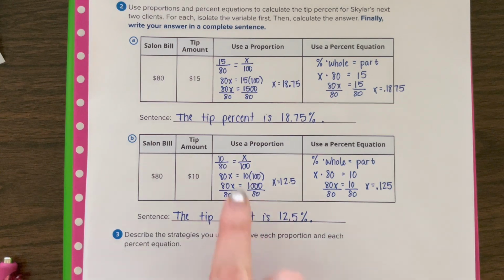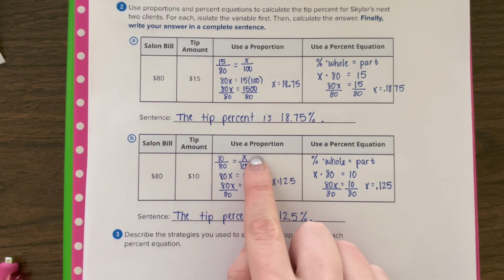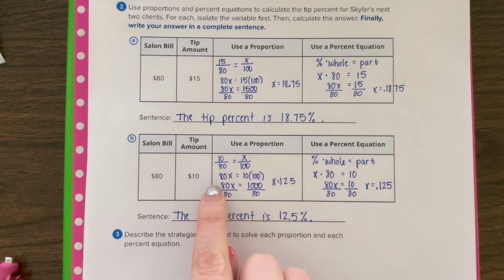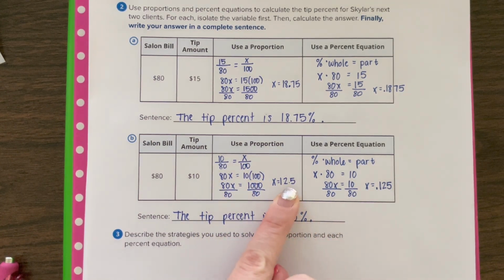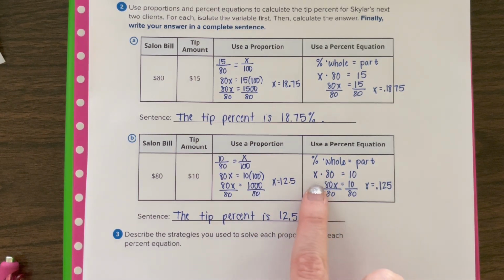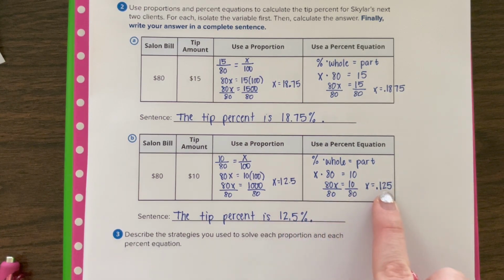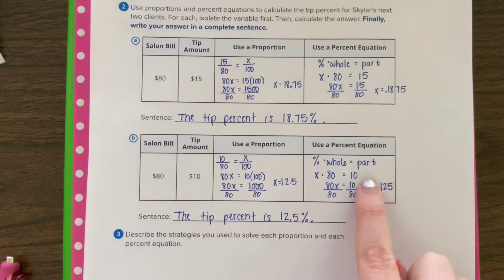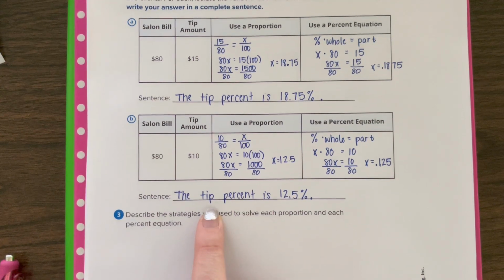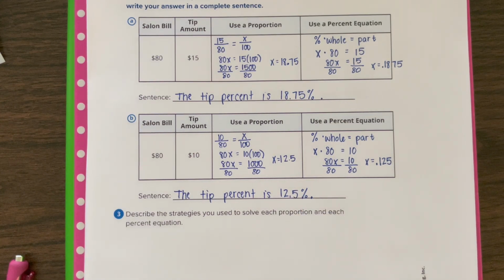So you set up your proportion, 10/80, part over whole equals, we don't know the percent, so x out of 100. Cross multiply and solve, so we get x is equal to 12.5. With your percent equation, you get x times 80 equals 10, and then we solve for x and we get 0.125. Remember, we'd have to change that decimal to the percent, so we move it 2 to the right. So the tip percent is 12.5%, or you can say the tip is 12.5% of the bill.